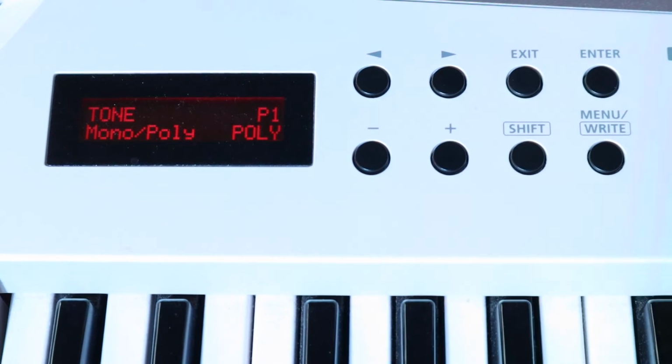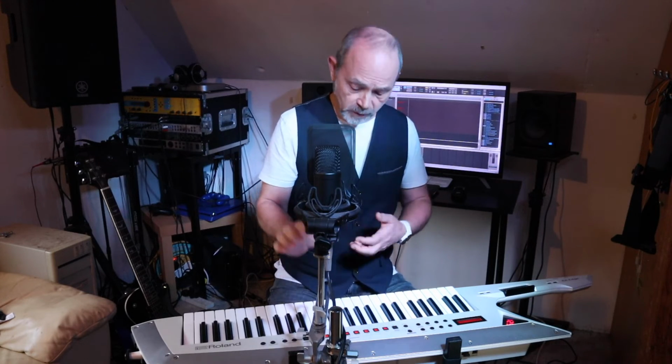So if I now press on the minus button I can set that back to poly, so it now says mono poly poly. So when I play now I get polyphonic. I get 2 notes. When I press 2 notes it plays 2 notes, not just 1.